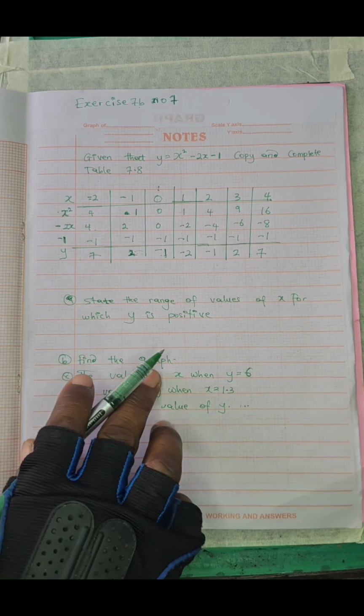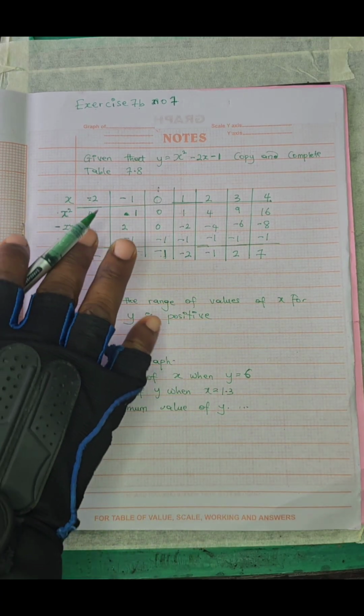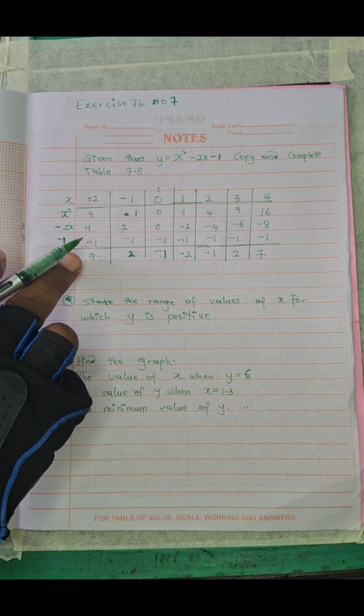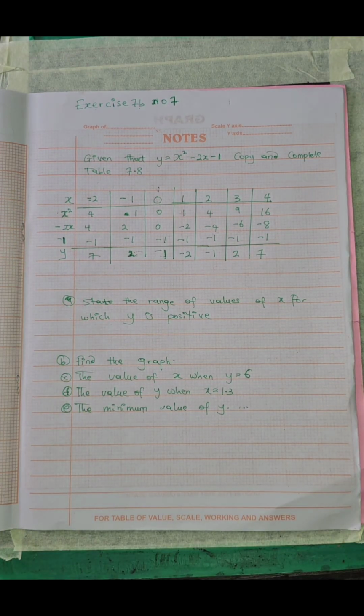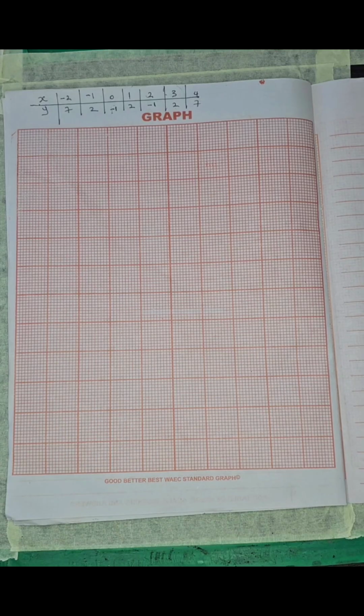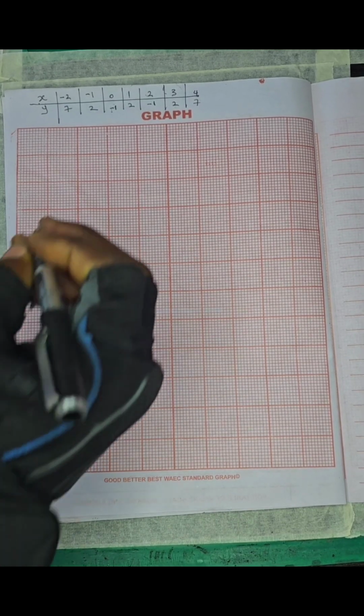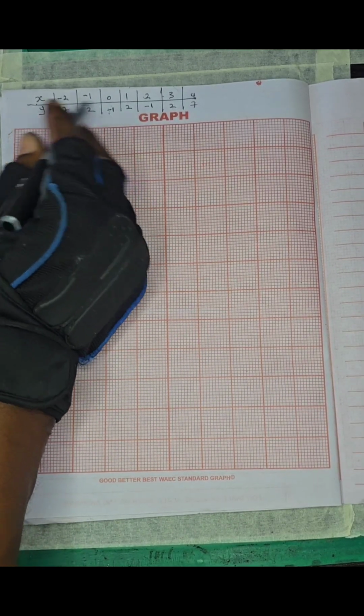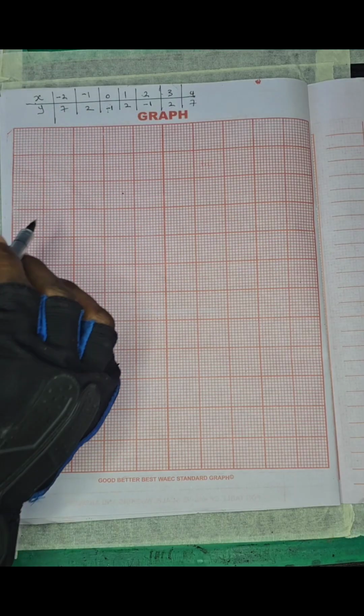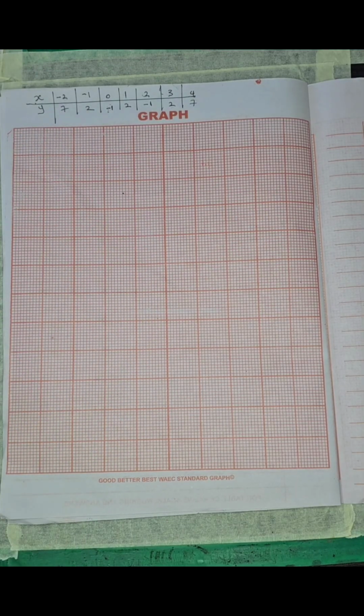The next thing is to draw the graph. So we're going to draw a graph of this x against this y. Now I've written out the x and y values here, and I'm going to plot the graph.